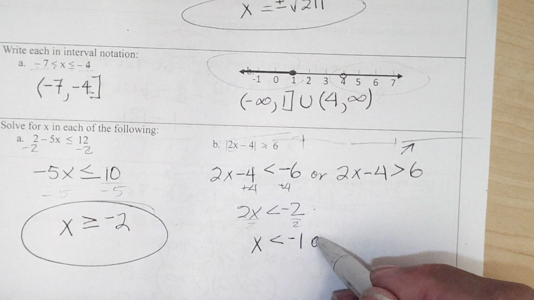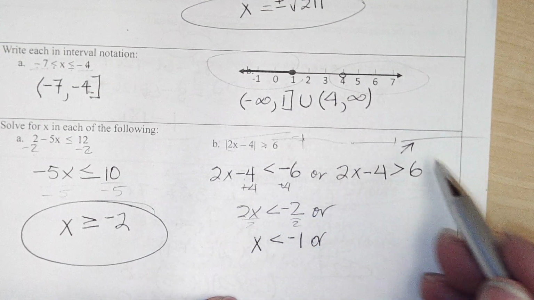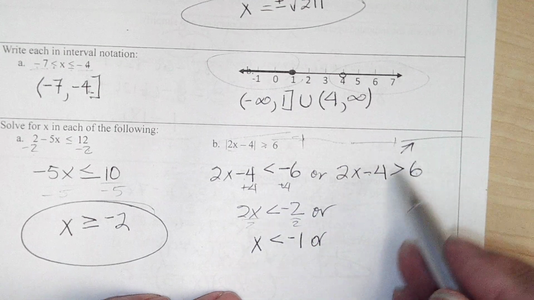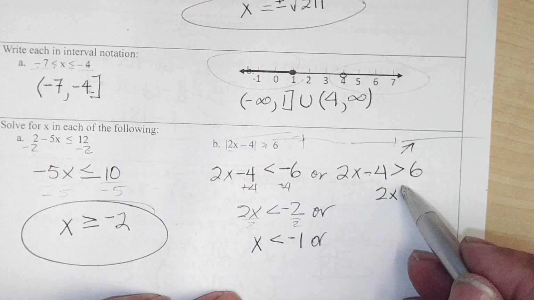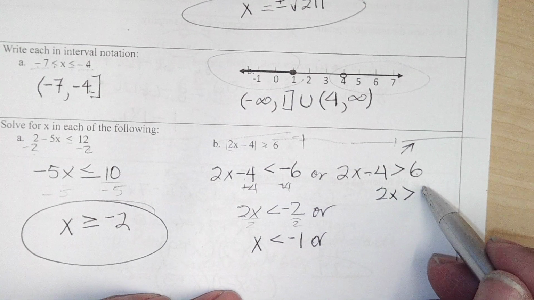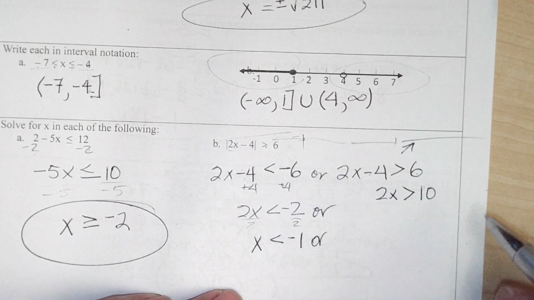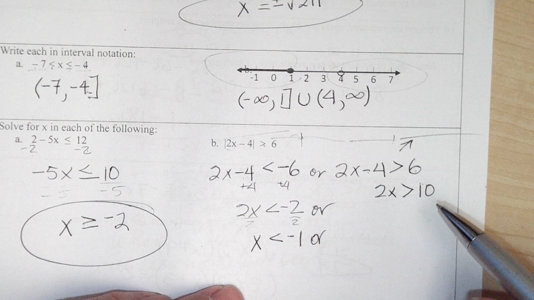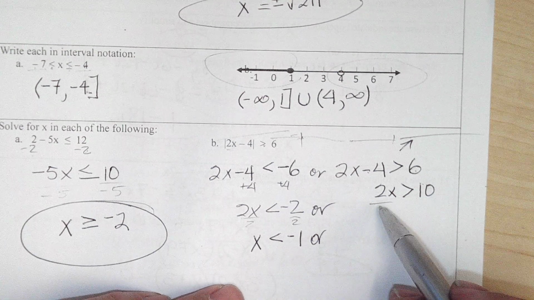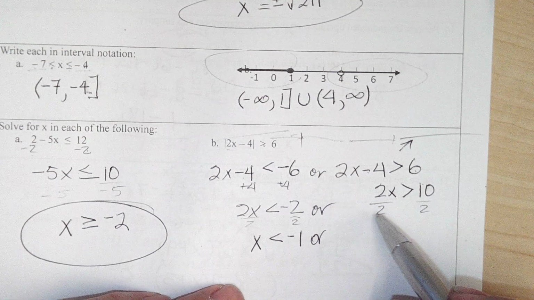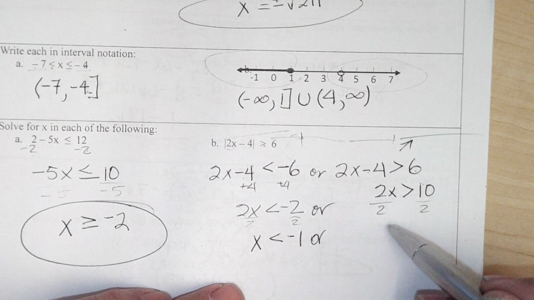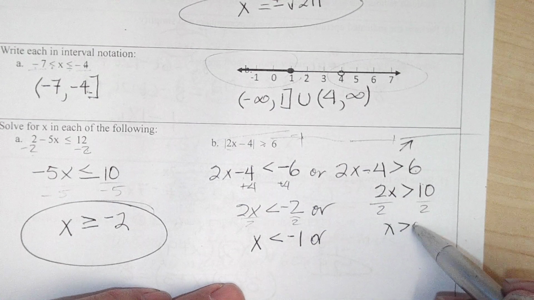Or, adding 4, we get 2x is greater than 10. Dividing both sides by 2, it's positive, so we don't have to flip it, and we get x is greater than 5.